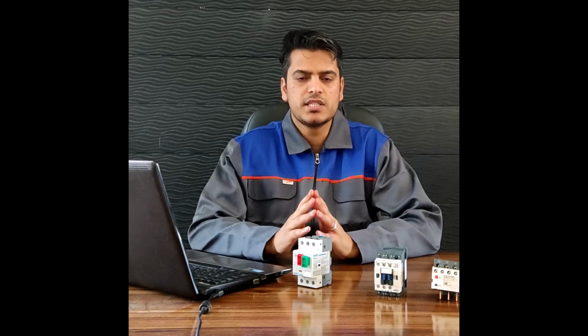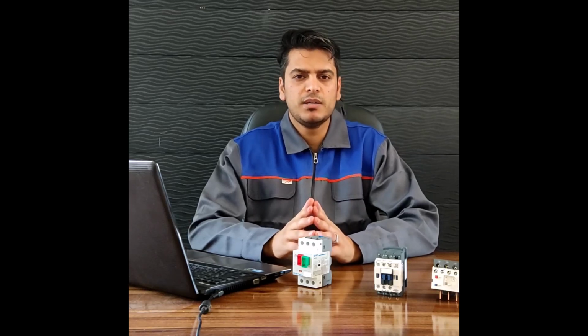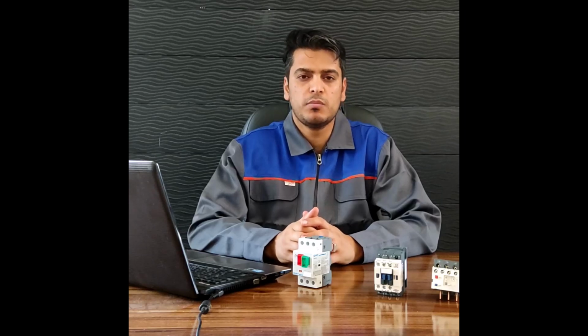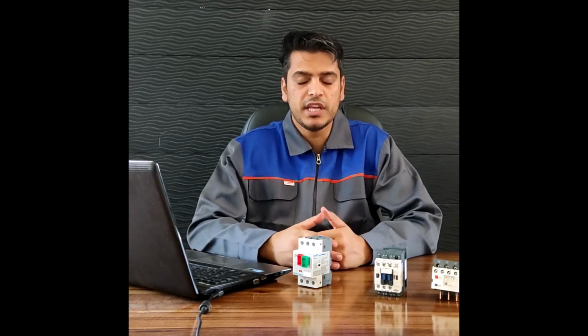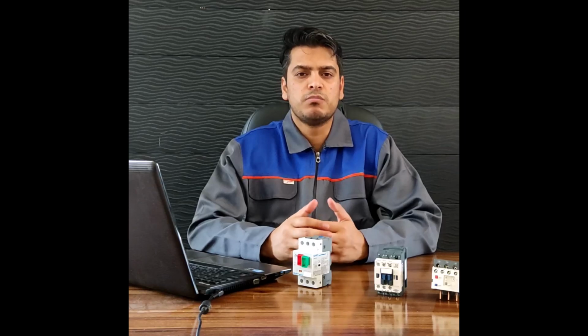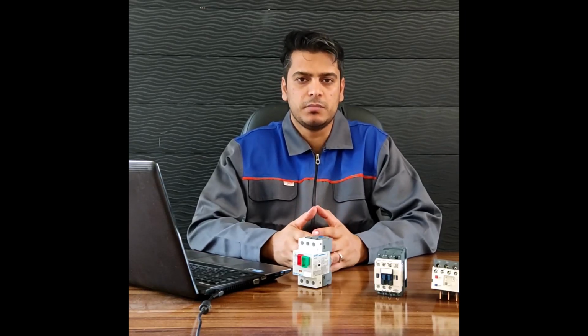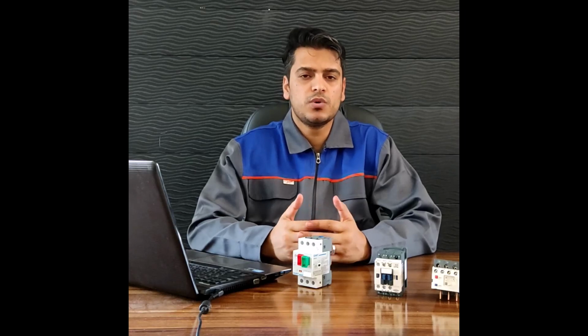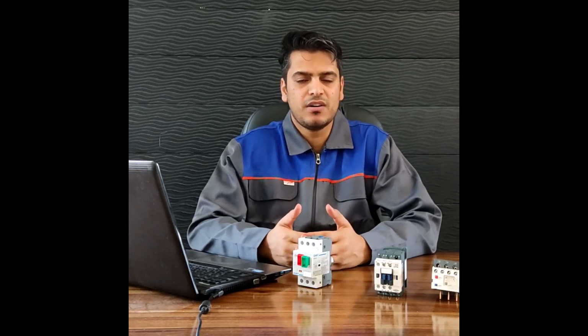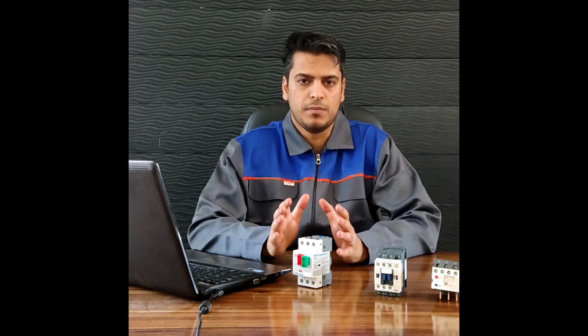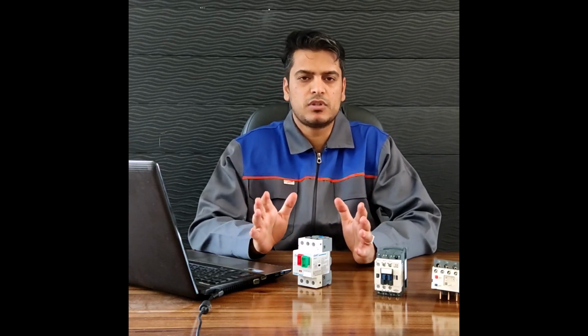Overload occurs when there is too much load on the motor, and this overload puts pressure on the motor coil. To prevent overload, we put a bimetal in series in the power circuit. When we connect the bimetal, the current that the motor consumes will pass through the bimetal.